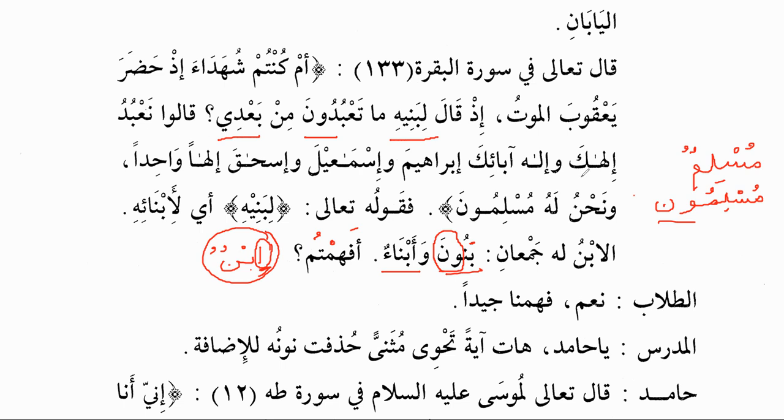Qalu na'budu ilahaka wa ilaha aba'ika Ibrahima Isma'ila wa Ishaqa ilahan wahidan. This is sifa for ilahan, as you can see, sharing the same haraka and structure. Nahnu lahu muslimun, jama muzakkar salim. So basically, banihi means li abnaihi.